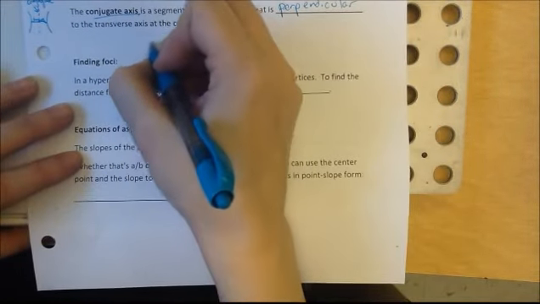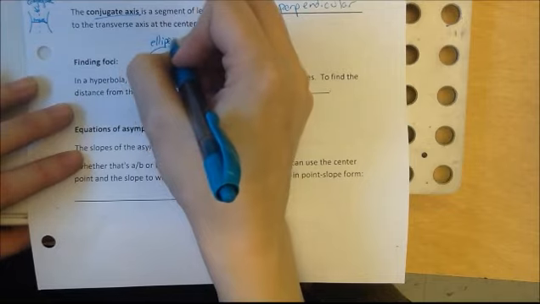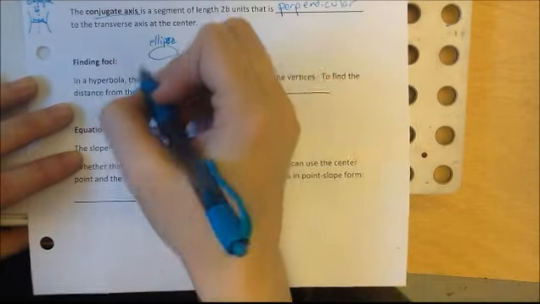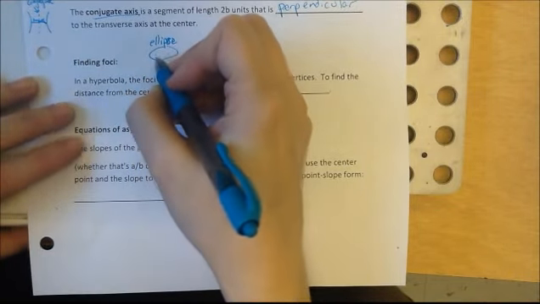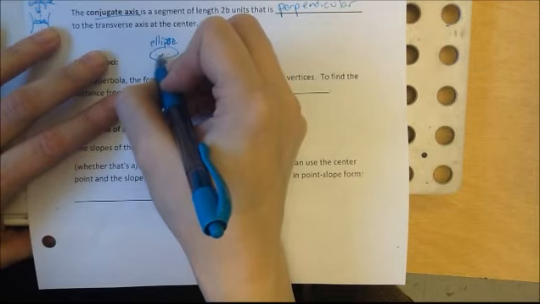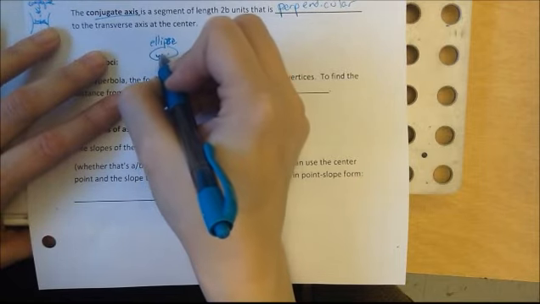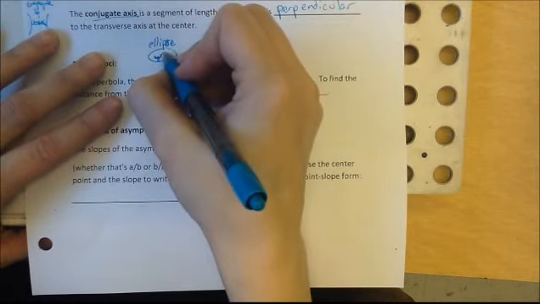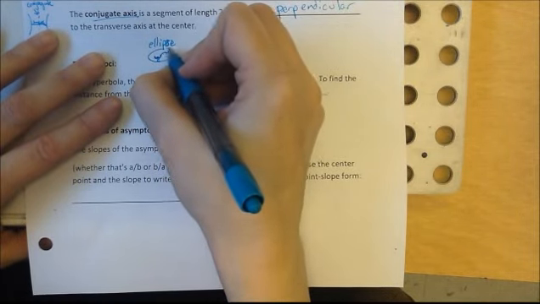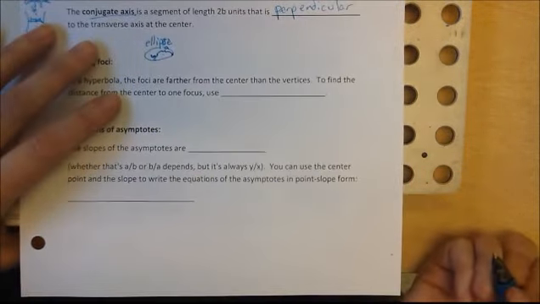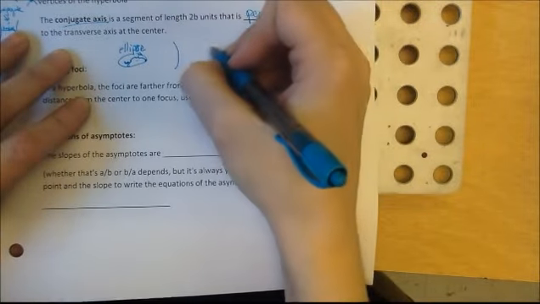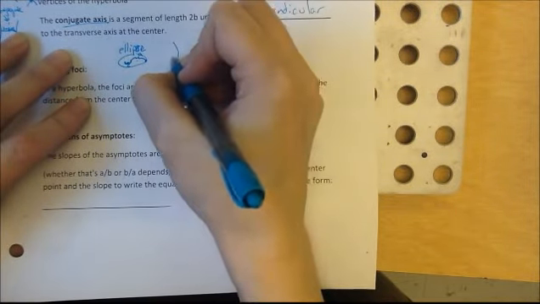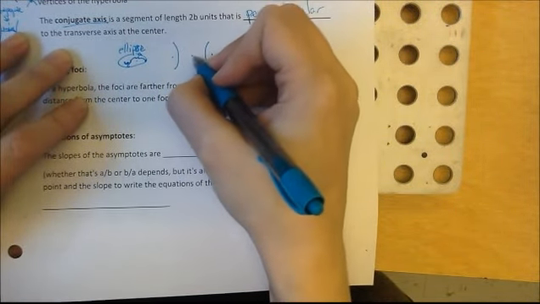Finding foci. So in an ellipse, the foci are inside, right? So the distance from the center to one focus, which is c, is always shorter than the distance from the center to the outside, which is a. But in a hyperbola, the foci are on the outside. They're farther away.